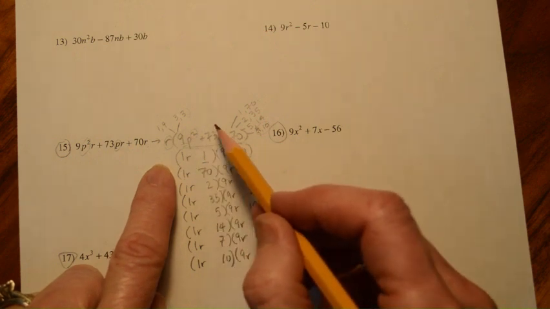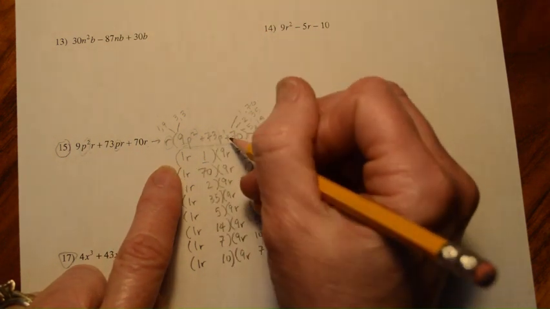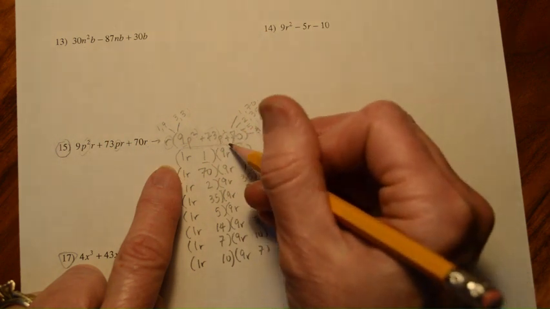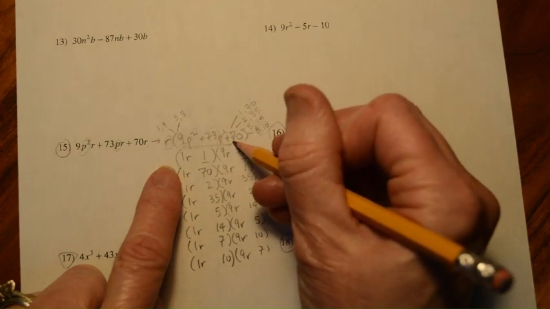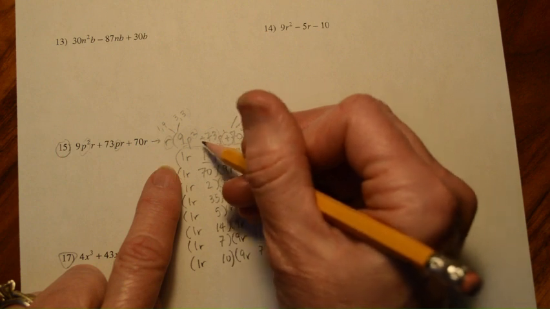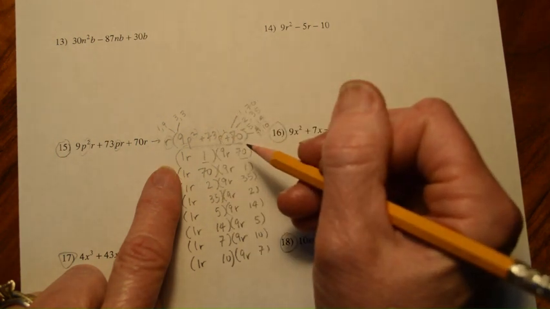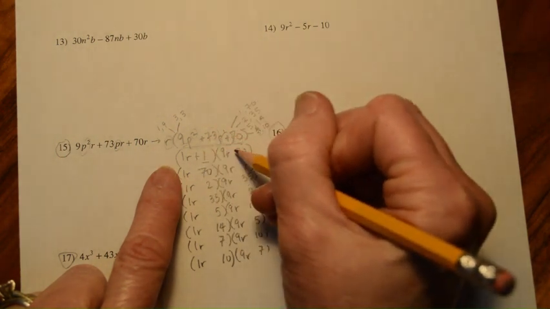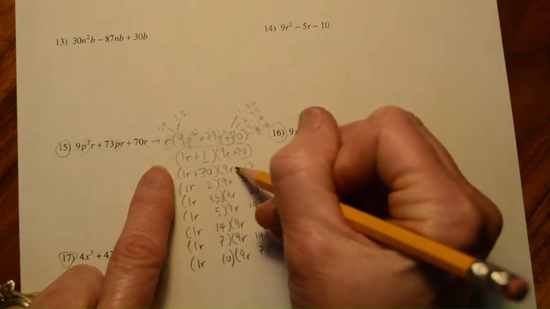All right, we're trying to get to 73. If we think about the signs, this is nice because this is positive, so they're either both positive or both negative. But the sum is positive, so it has to be positive. So all of these, there's no guessing in this. It's always all positive.